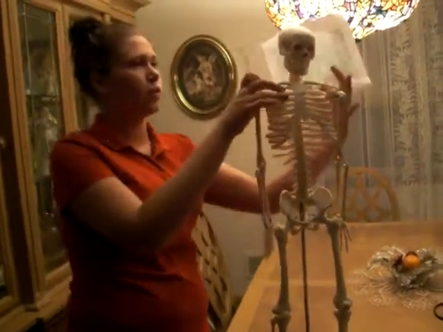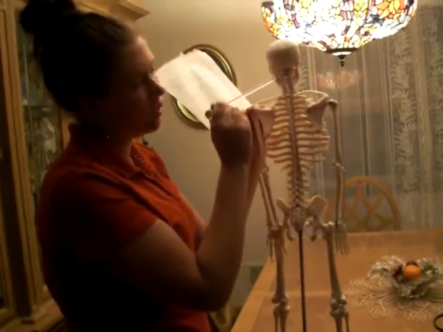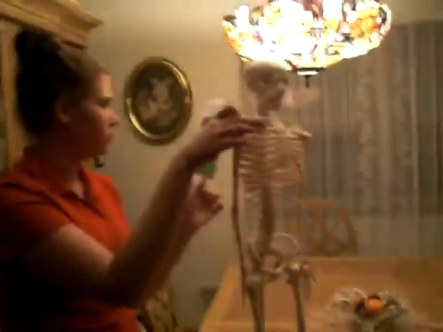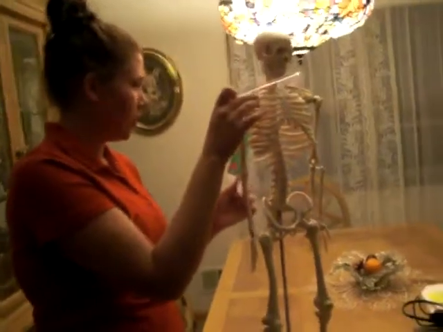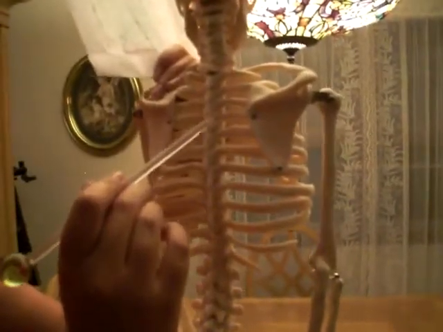The axis with dens, your axis is the first cervical vertebra, and this is the dens. The lamina of the vertebrae is this area right here. It helps make up the vertebral arch.